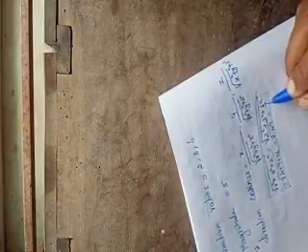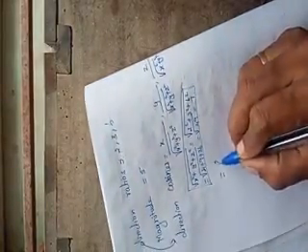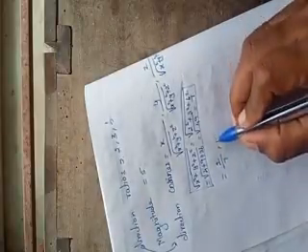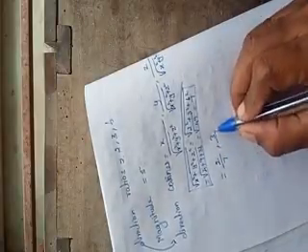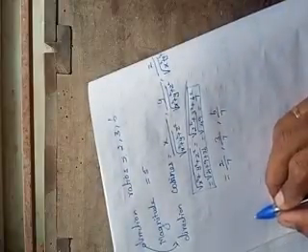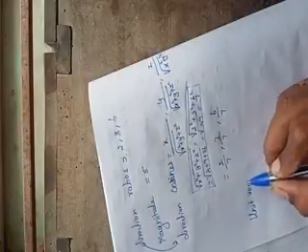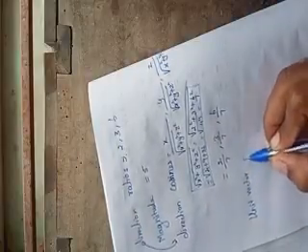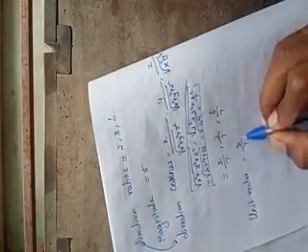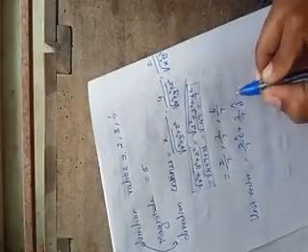Therefore, the direction cosines are 2 by 7, comma, 3 by 7, comma, 6 by 7. Now we can write the unit vector: 2 by 7 i cap plus 3 by 7 j cap plus 6 by 7 k cap.